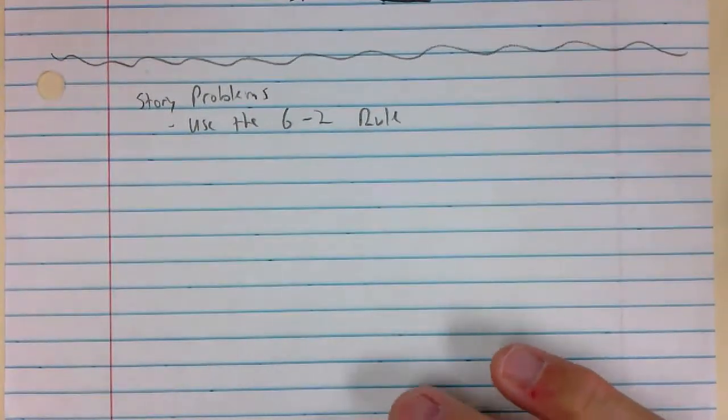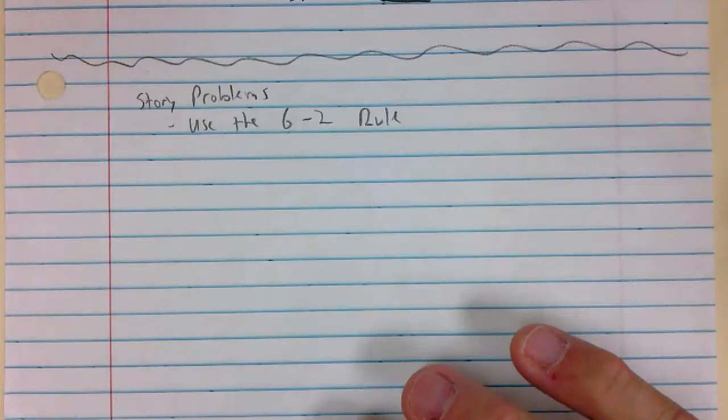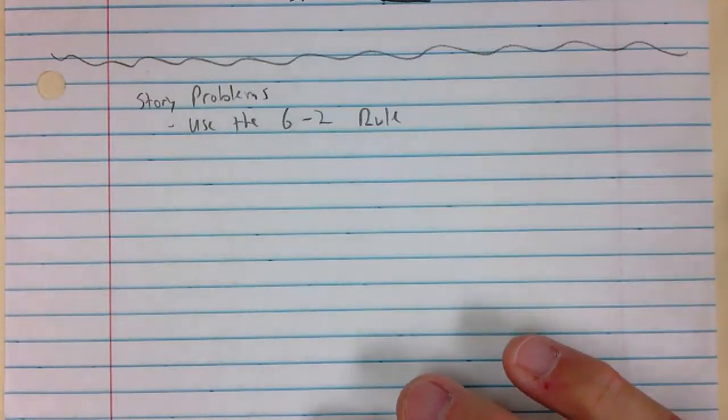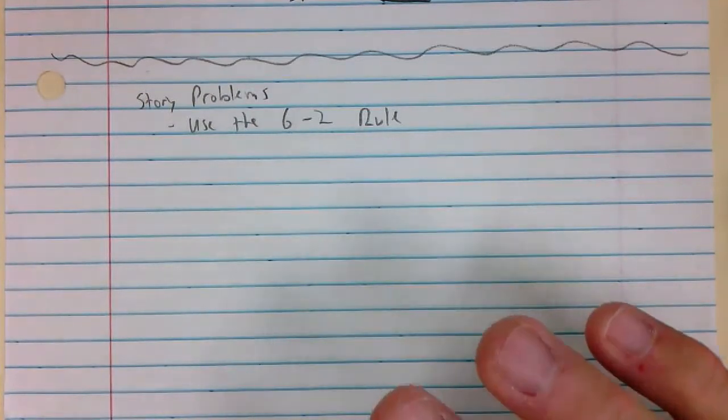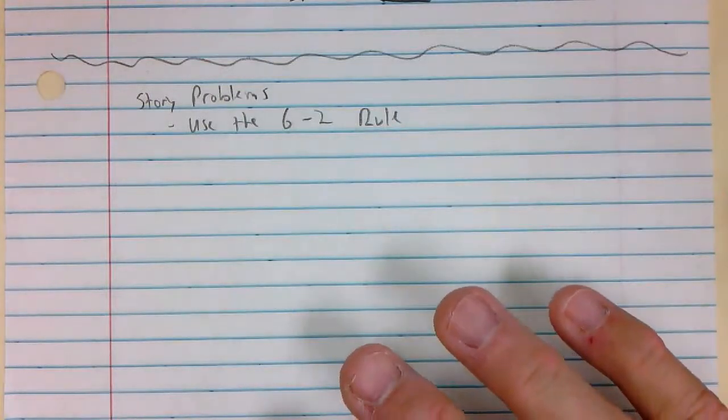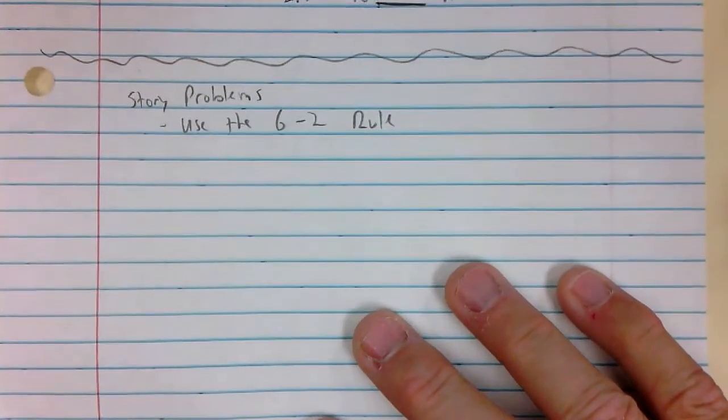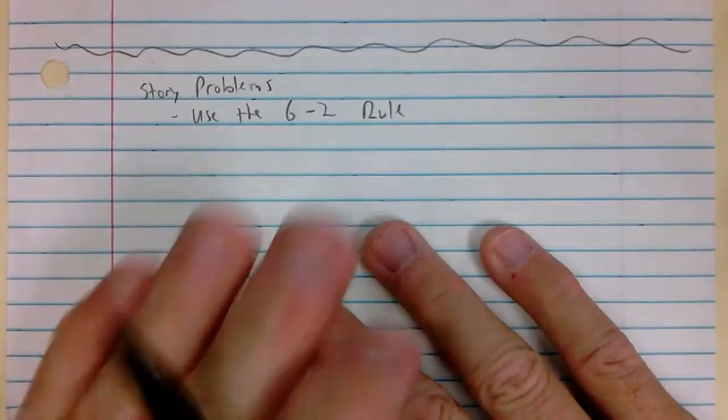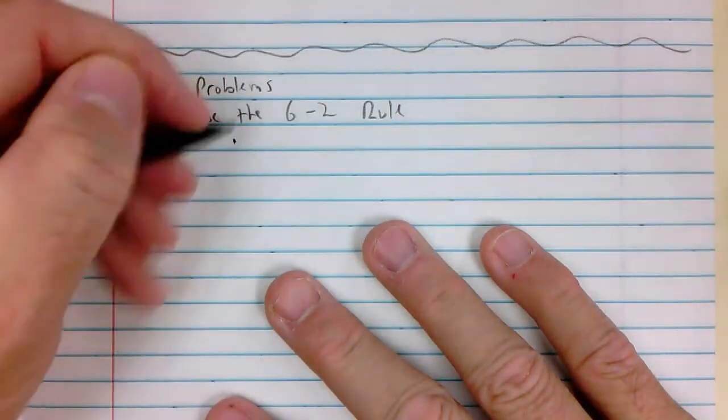So here's the thing. In story problems, one of the difficult parts is trying to figure out what operation to use on the numbers in scientific notation. Should I add, subtract, multiply, divide? So one way to figure that out is this thing I call the 6-2 rule.